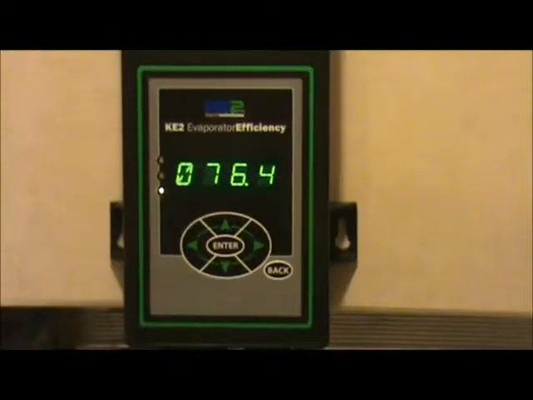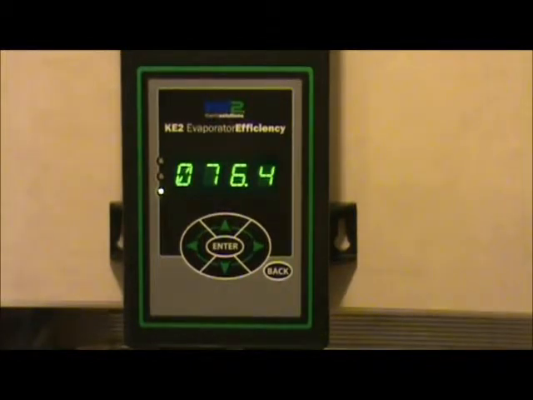The purpose of this video is to show you how to navigate through the KE2 evaporator efficiency controller to configure the fourth temperature input to be either an air temperature input, a coil temperature input, or a monitoring point. Again, before you start this process, you'll want to plug in that fourth temperature sensor on the back side of the controller.